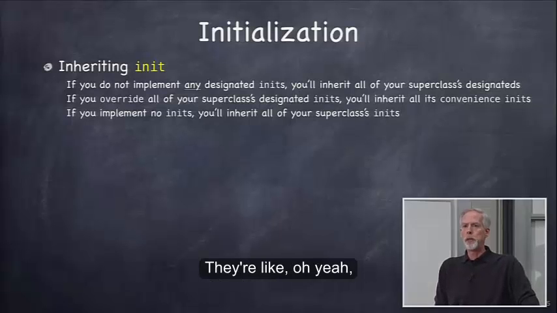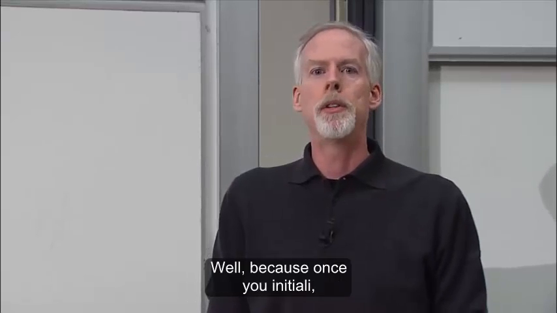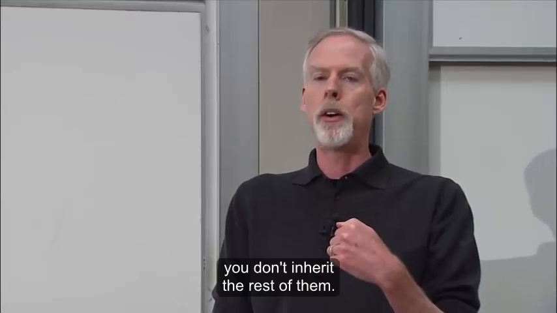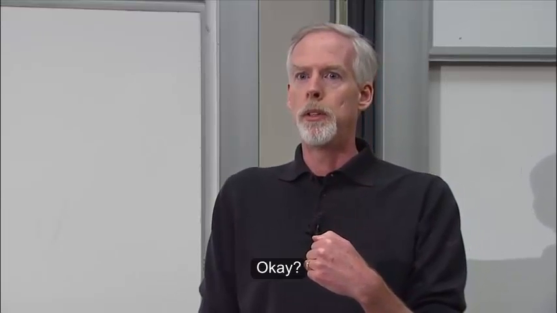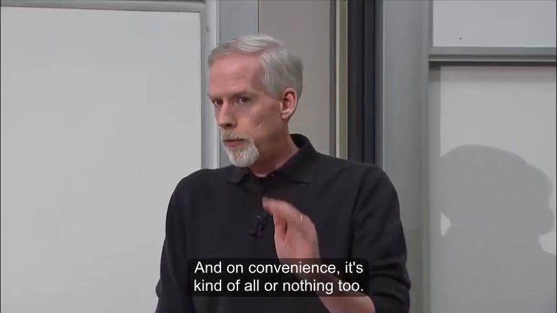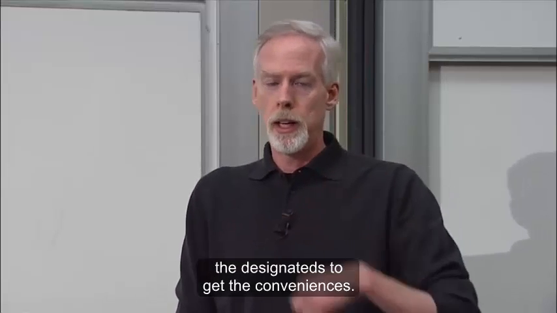And this trips people up too. They're like, oh yeah, I implemented that one initializer, but how come the other initializer doesn't work? Well, because once you implement one designated initializer, you don't inherit the rest of them. Okay? So it's all or nothing on designateds. On convenience, it's kind of all or nothing too, because you have to implement or not implement all of the designateds to get the conveniences.